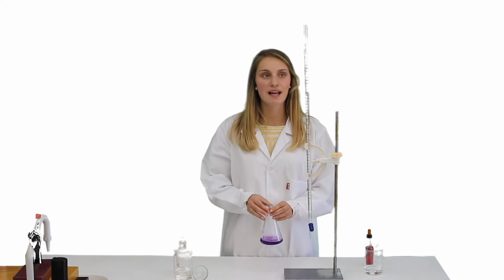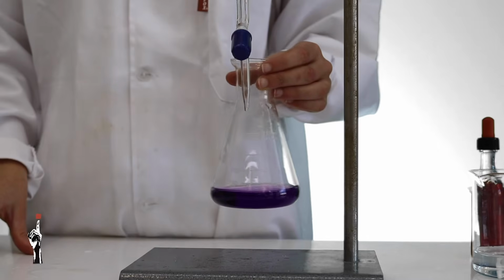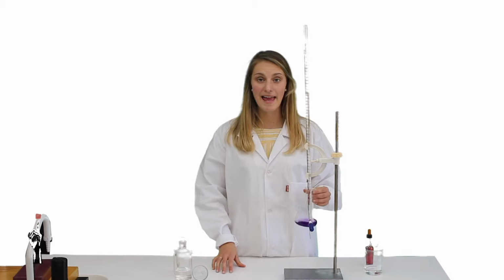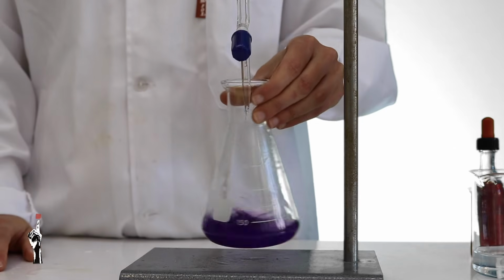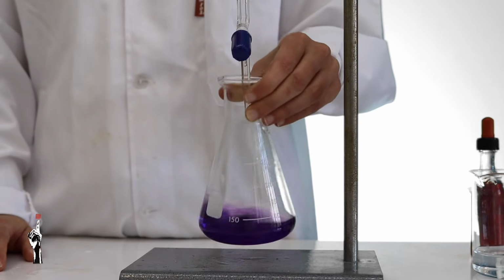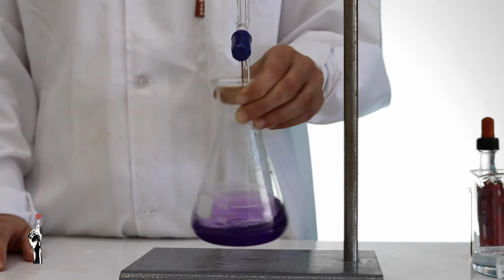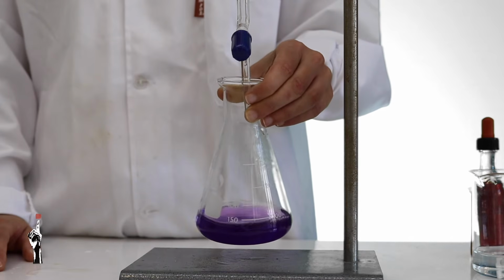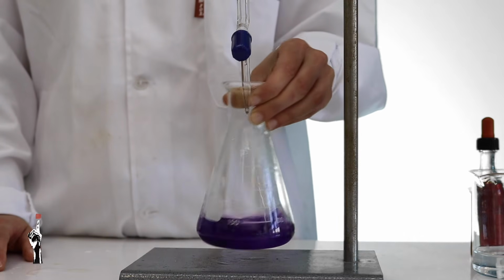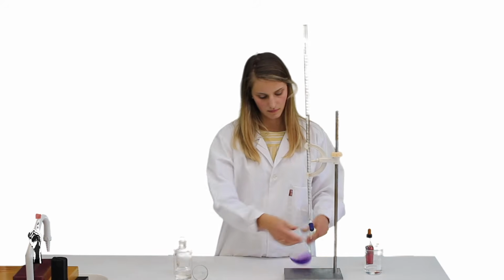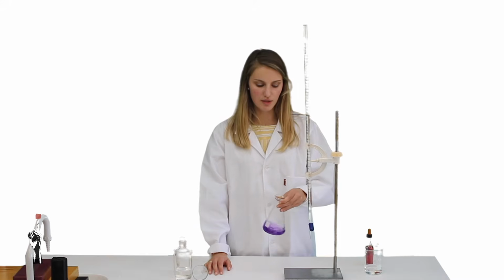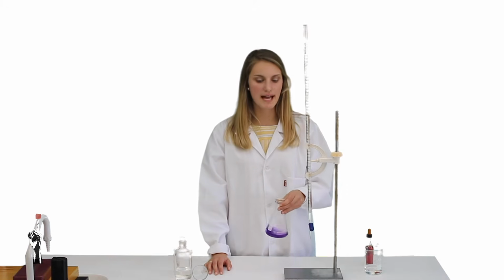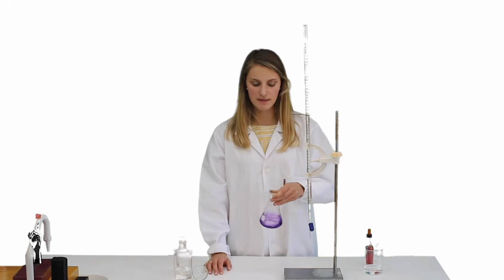You will then add the hydrochloric acid to the sodium hydroxide by using the burette and opening the tap to let acid enter the base dropwise. The hydrochloric acid and the sodium hydroxide are now performing a neutralization reaction. It is very important to stir your solution to ensure that the hydrochloric acid spreads equally through the base.